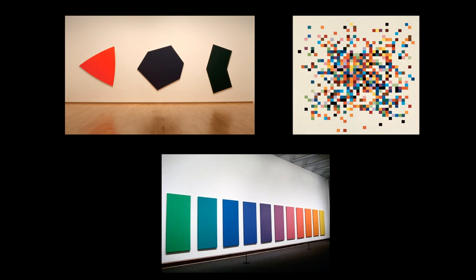Here are some images of Ellsworth Kelly's other works in a gallery, so you get a sense of what it would be like to interact with these pieces in the actual space.